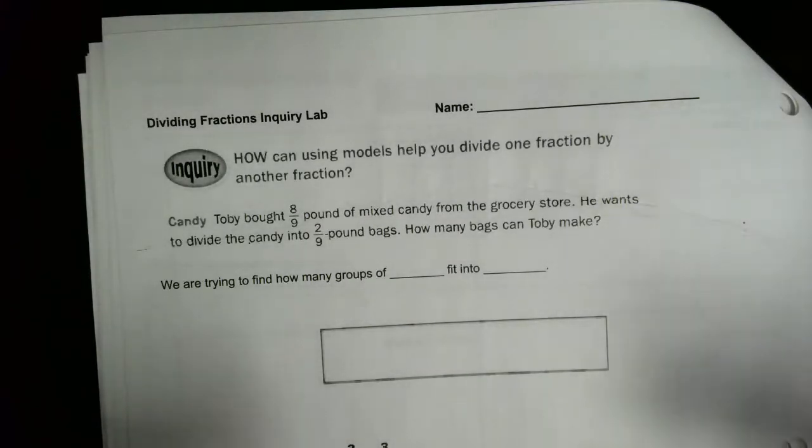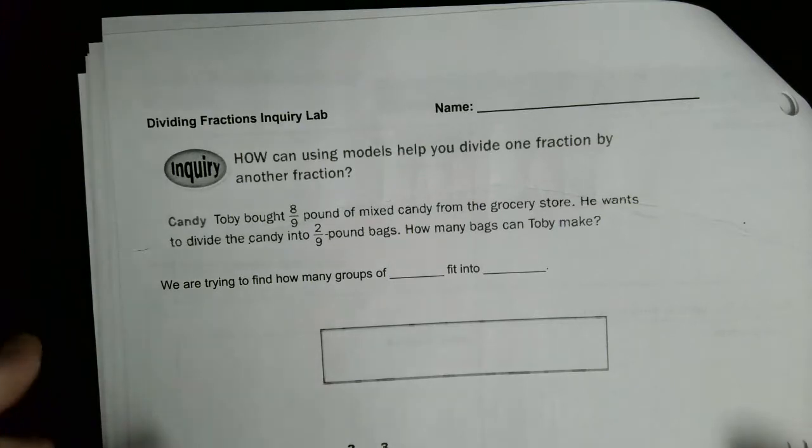So we're using models today so that the next time in math, we're going to be dividing fractions by fractions without the models. But I'm hoping that the models give us a sense of what these problems are going to look like and why the answers might turn out the way they do.